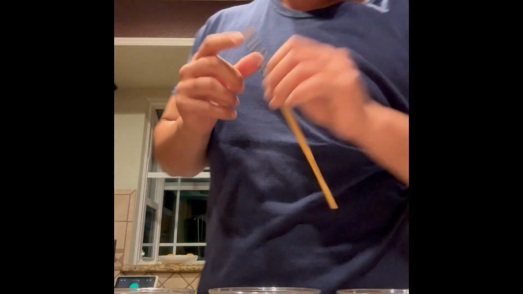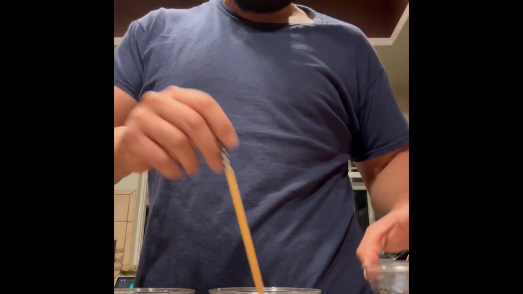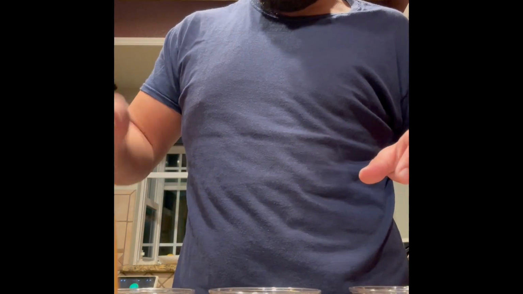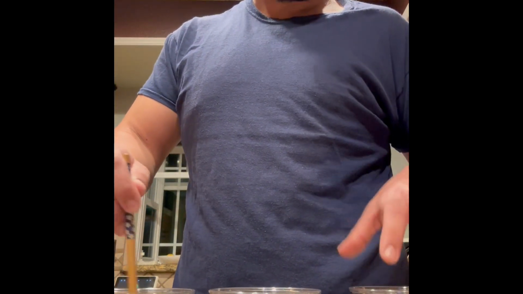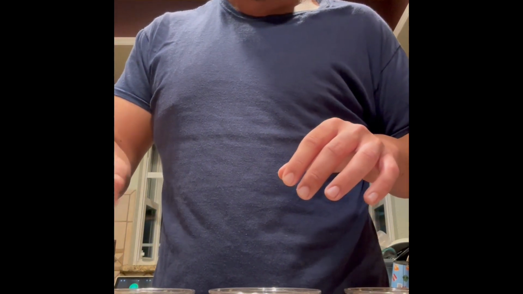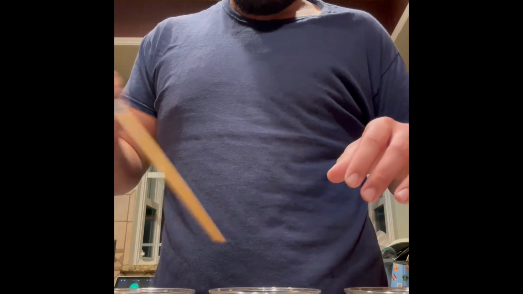So now we have our salt solution that will be mixed very shortly. We have our sugar solution that will be mixed very shortly. And lastly, we have our water or control. So we'll do the mixing and we'll get into placing these sliced potatoes into each one of our solutions very shortly. And then we will wait 24 hours to see the results of the experiment.